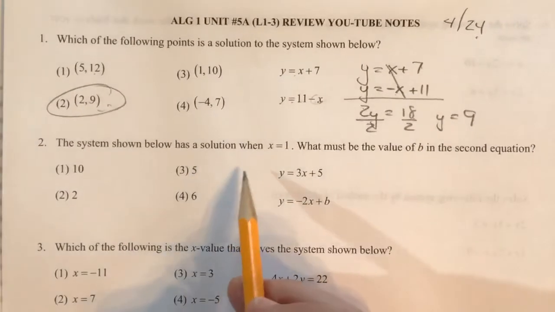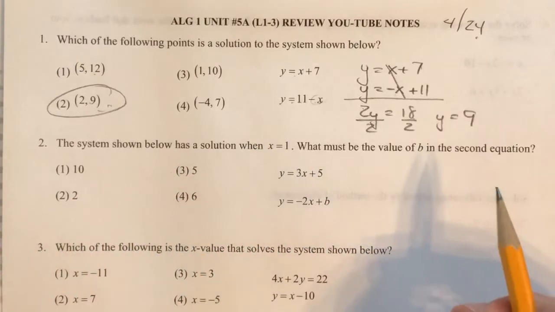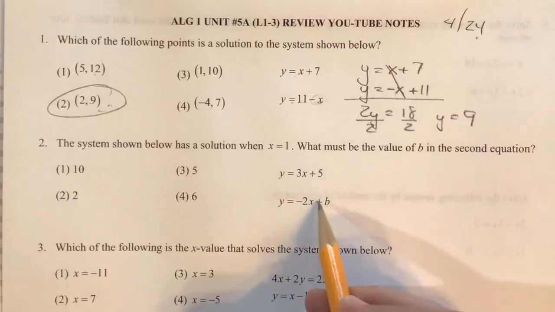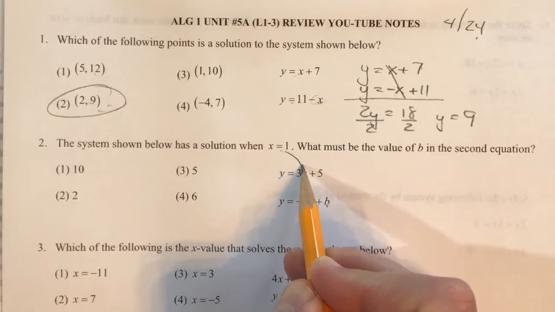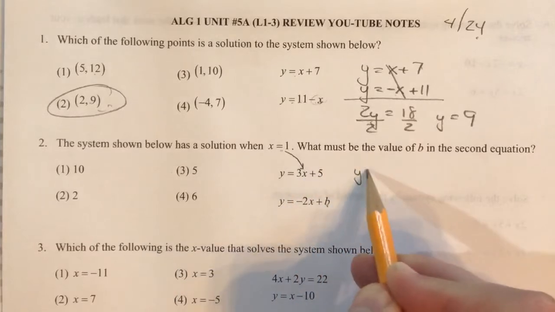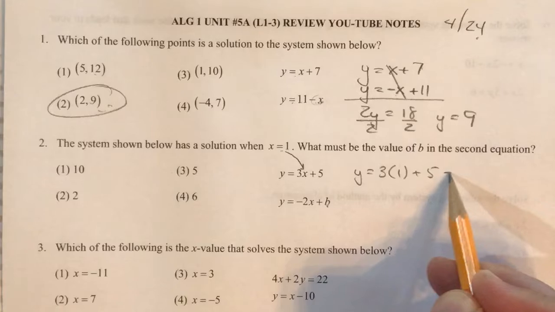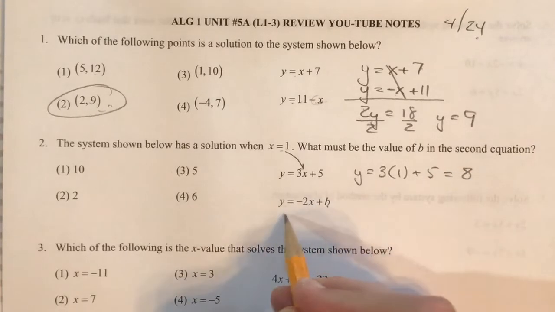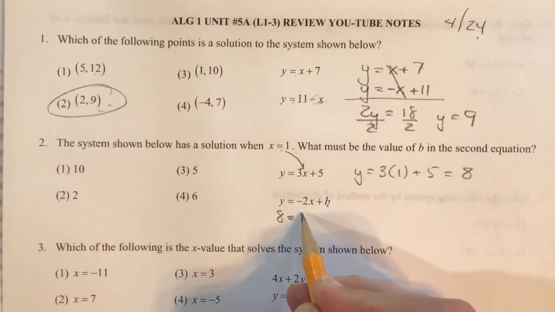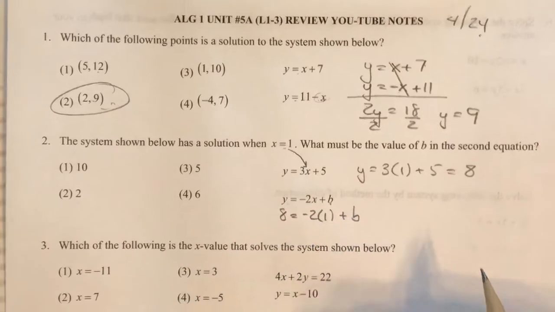The system below shows a solution when x is 1. What must be the second equation? We don't know what b is, but we know that x is 1. Let's plug that into the first equation. So y equals 3 times 1 plus 5. That's going to give me 8. So y is 8, and I know that x is 1. We can figure out what b is.